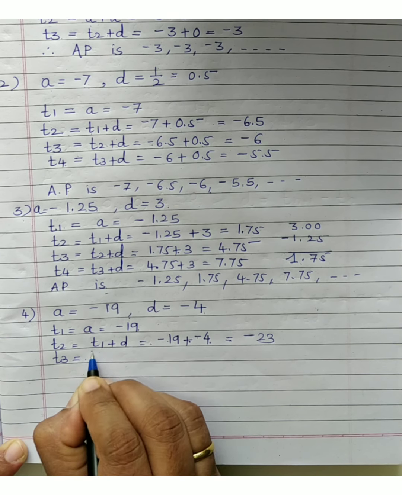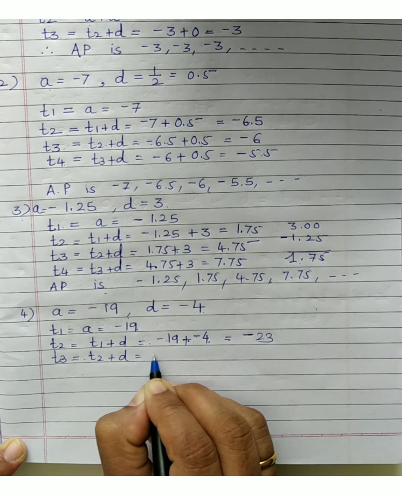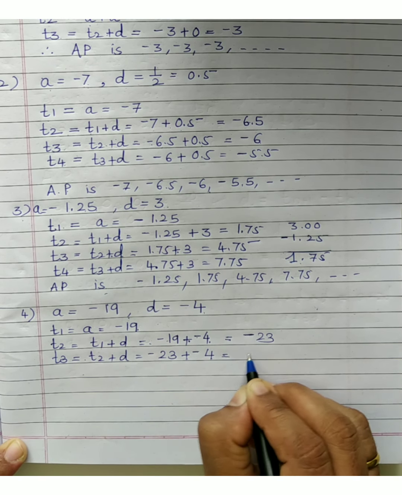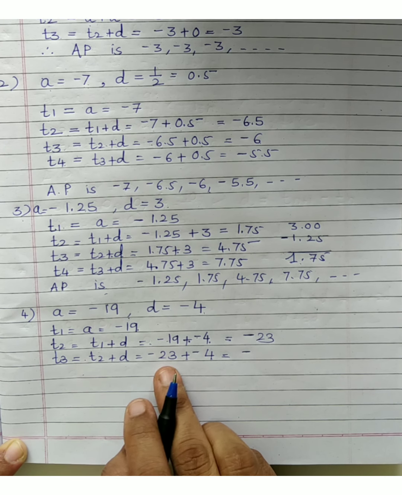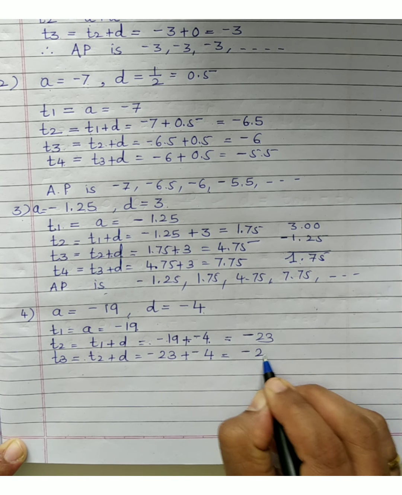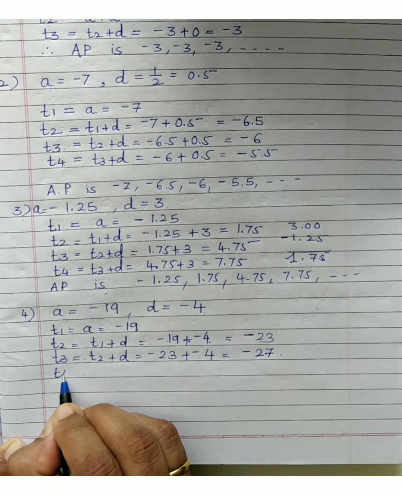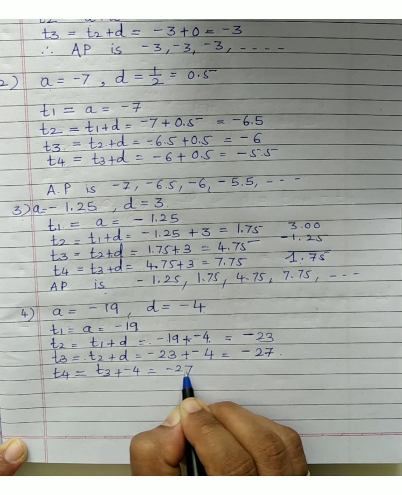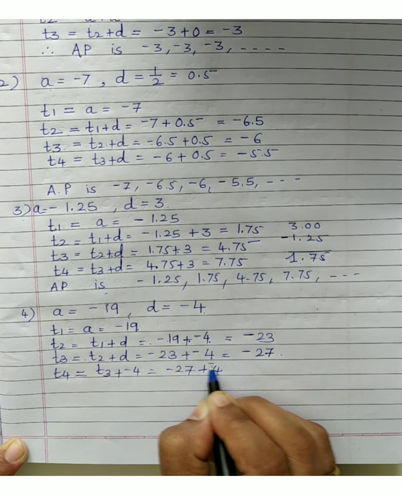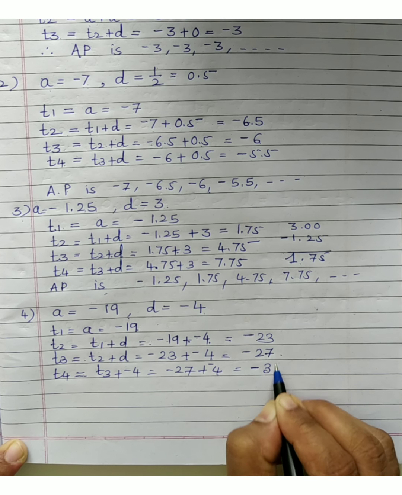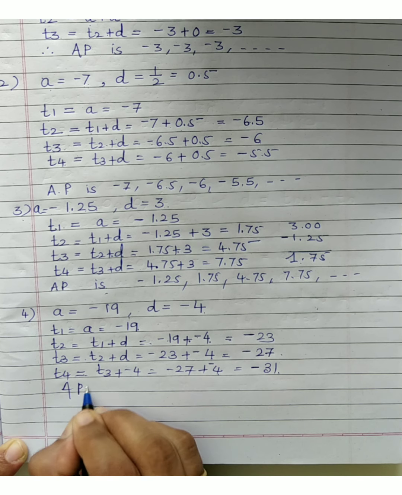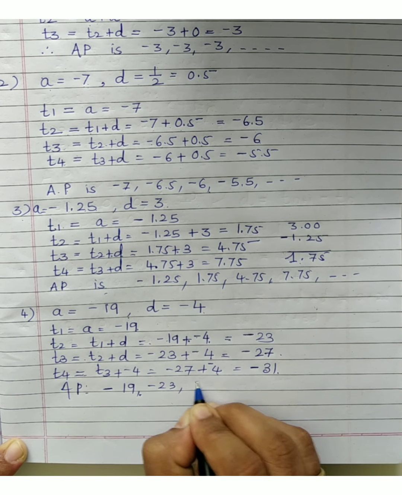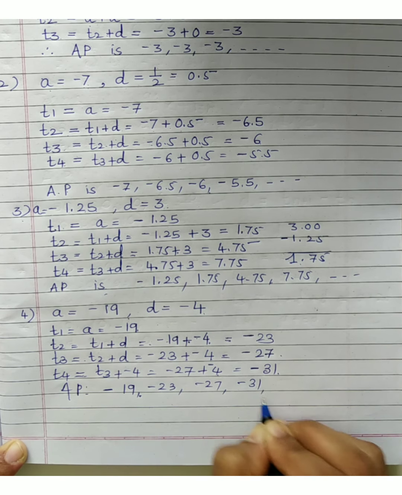T3, what will it be? T2 plus D. What is T2? Negative 23 plus negative 4. What is the answer? Again I repeat, both are negatives, so the answer will also be negative. Do not miss out any of the signs and don't do it without understanding. T3 plus minus 4, so minus 27 plus minus 4, that is minus 31. So what's the AP here, children? First term minus 19, don't forget that, minus 23, minus 27, minus 31 and so on.